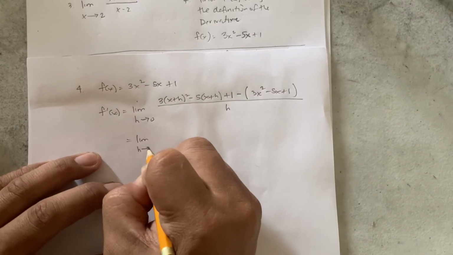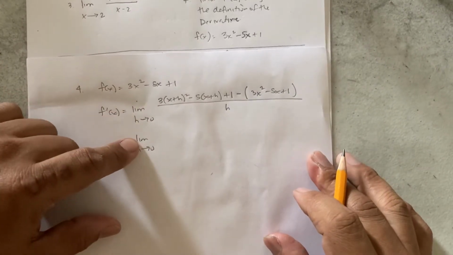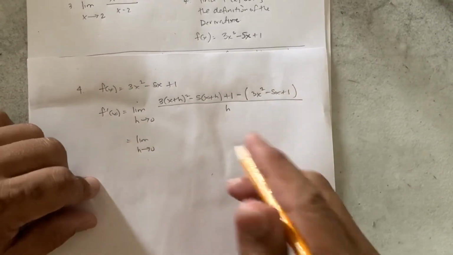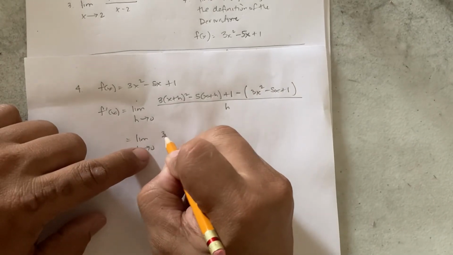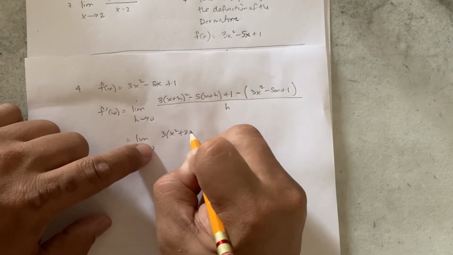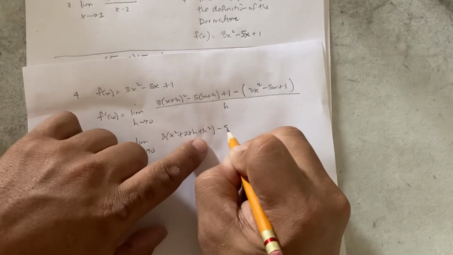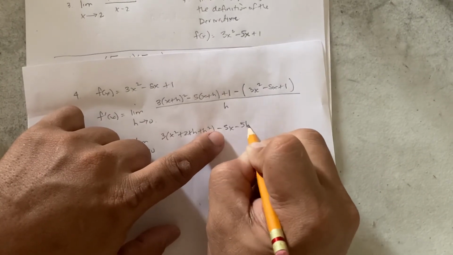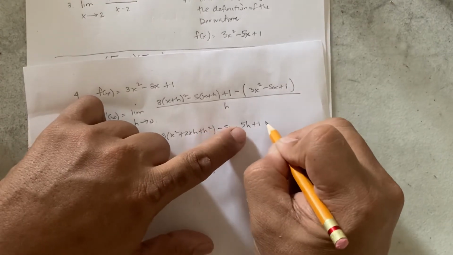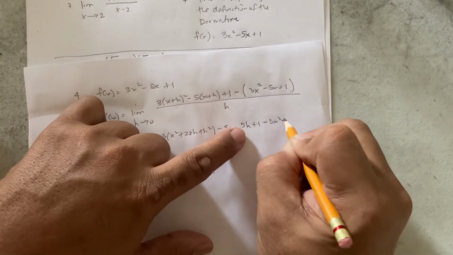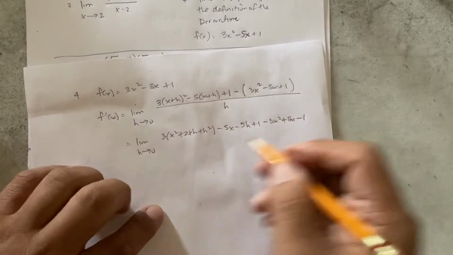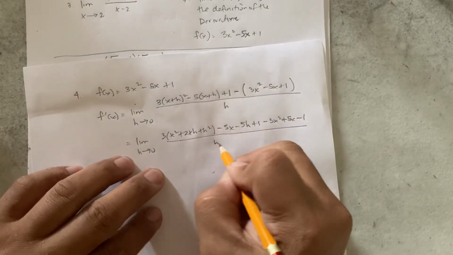Rule of thumb: don't ever forget, always bring down the limits. Get a good habit of doing that. 3 times x squared plus 2xh plus h squared, minus 5x minus 5h plus 1, minus 3x squared plus 5x minus 1, all over h.